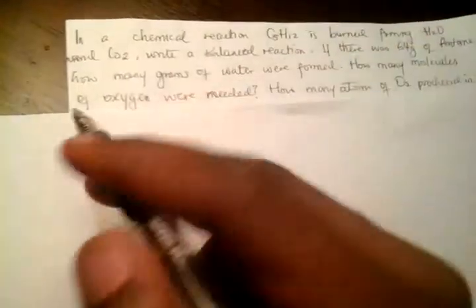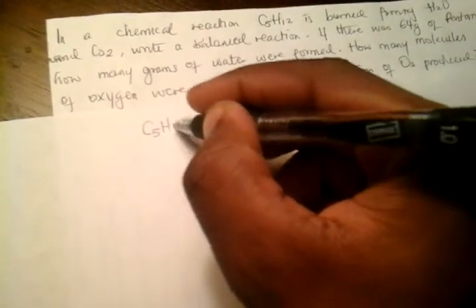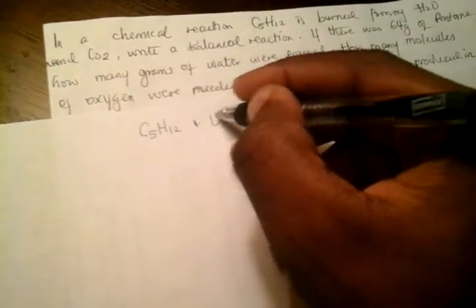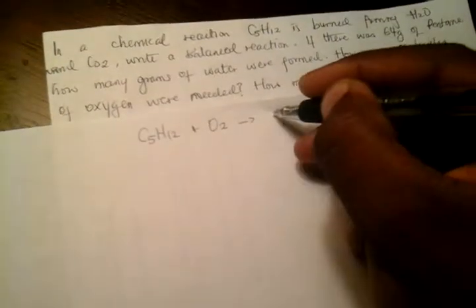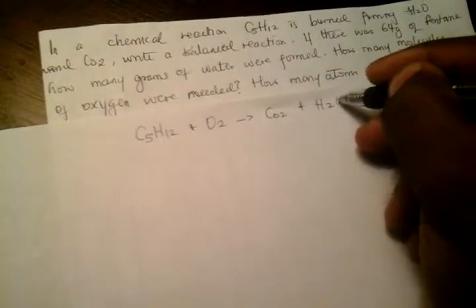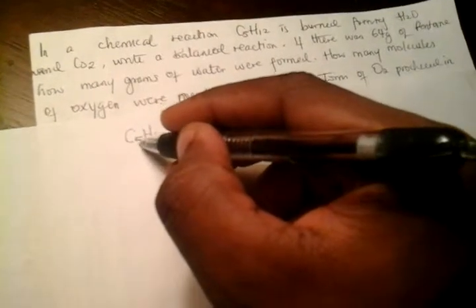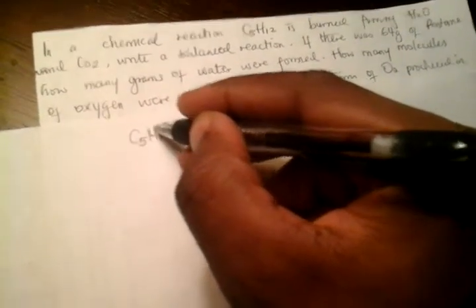So it says 64, let's first balance the equation, sorry. So we have C5H12, and it was burned, so we have O2, and it gives us CO2 plus H2O. So we have to balance this, and sometimes it takes me forever because I don't know, but of course I've done this before.